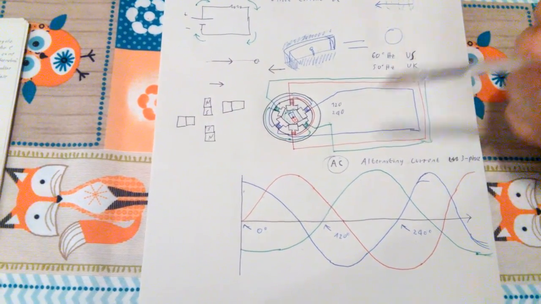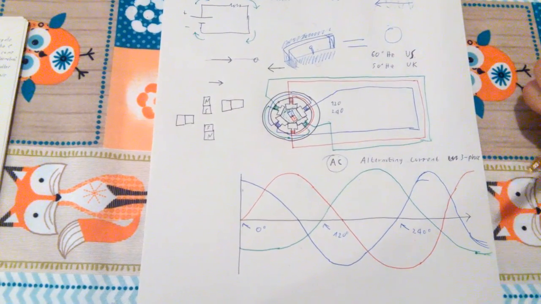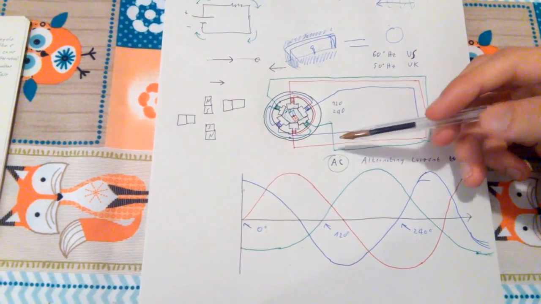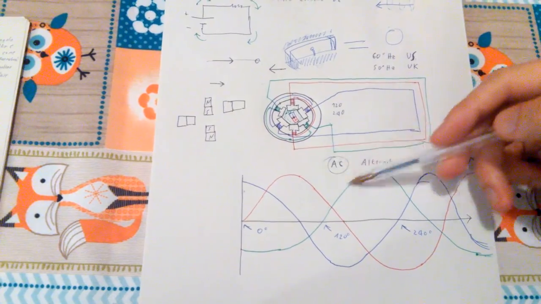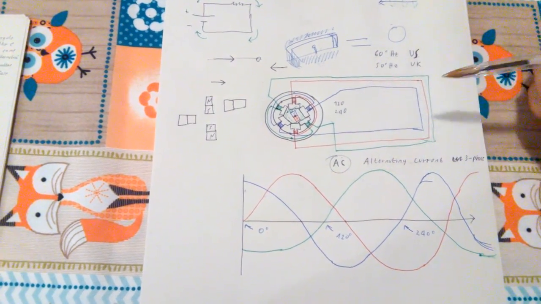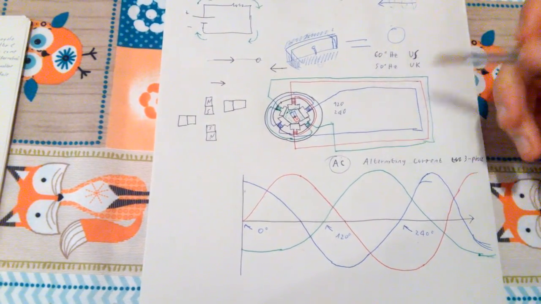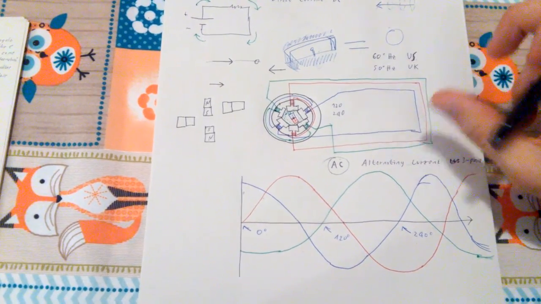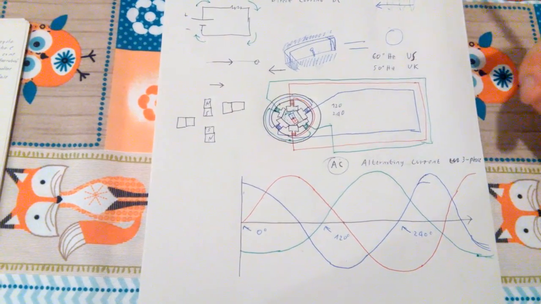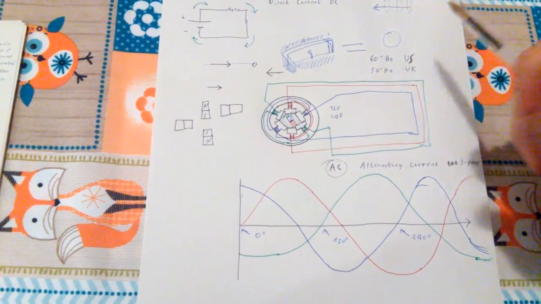So we only receive one of those three phases, but there is a long way from the dam, for instance, to your household, and the current has to be carried through. So I'm going to talk about transformers.